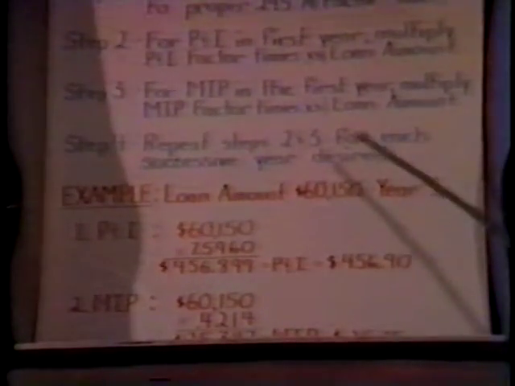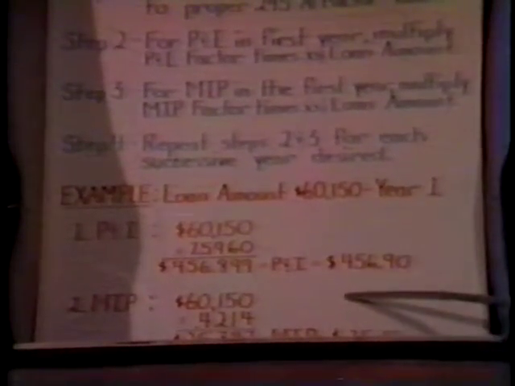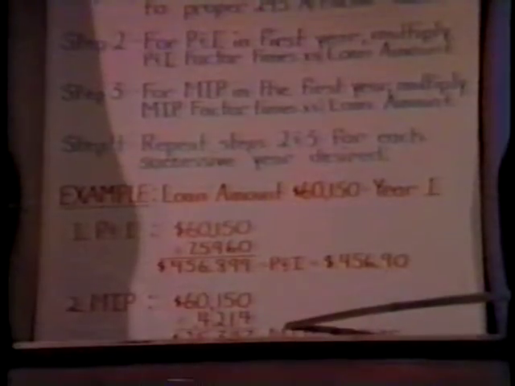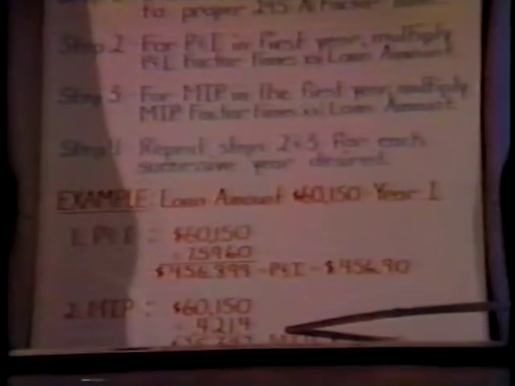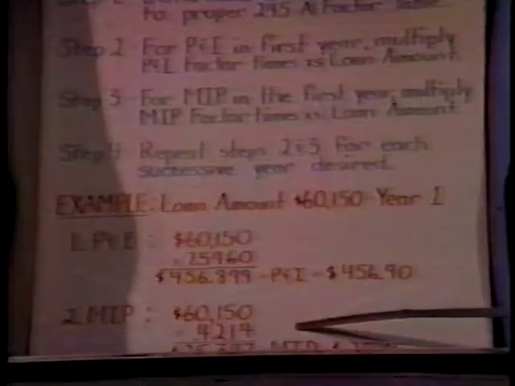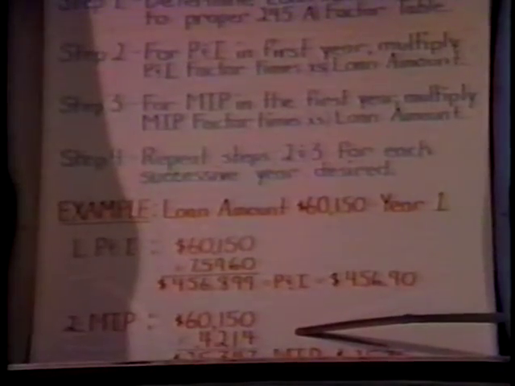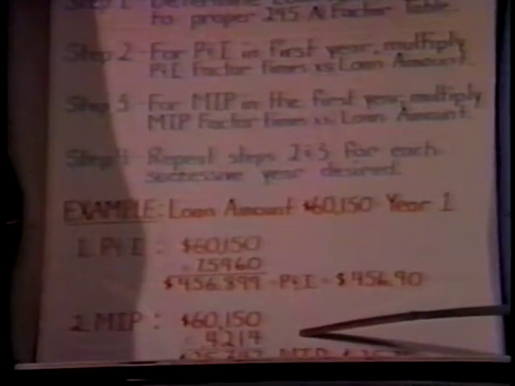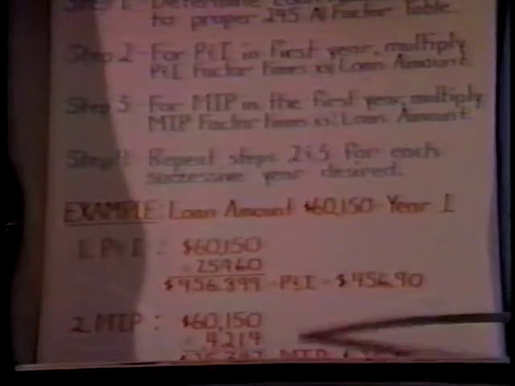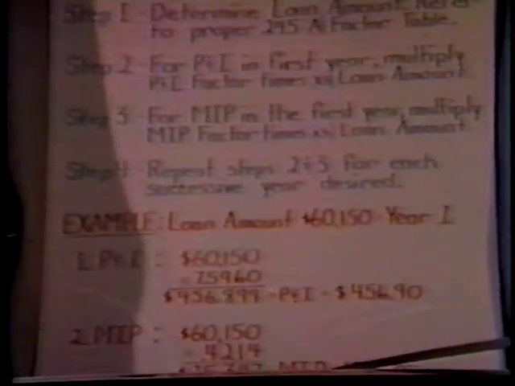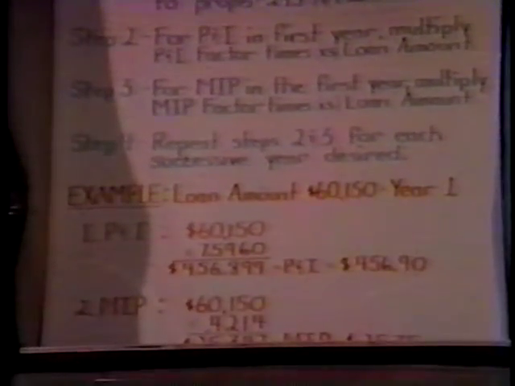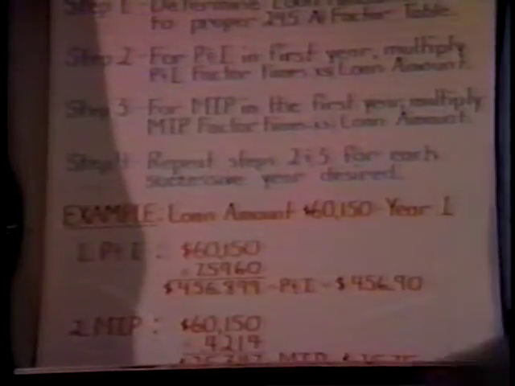Any questions on that? To get the MIP, we take the loan amount, and we go to the factor on table 99, page 99, which for year 1, Plan 3 is 0.4214. You see where we got that? And you simply multiply, and it gives you your MIP amount. Can't use the 416 trick here, can you? No. Because it changes every year. All right. Any questions on what we've done?